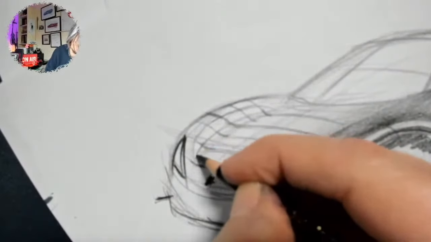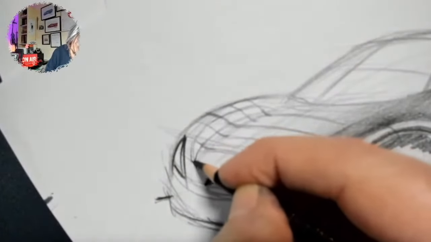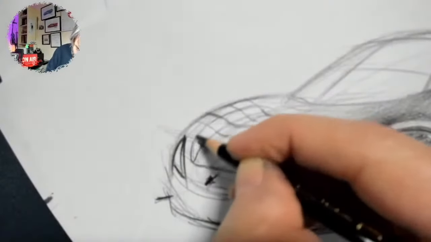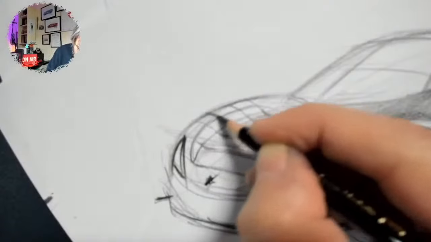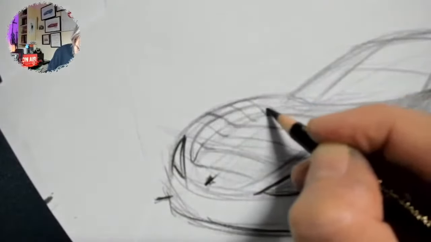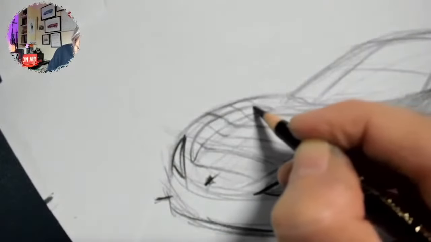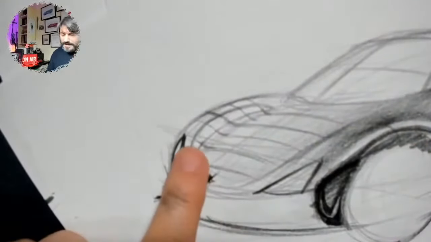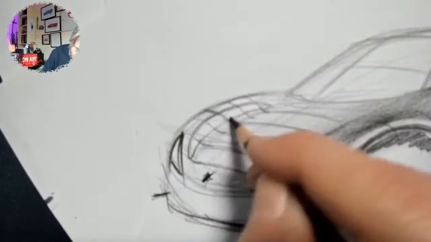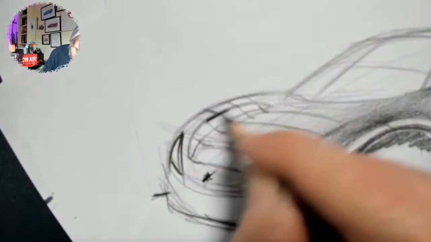So if I do this and then I make this round, because we have nice round fillets, so nothing is really sharp. That's my reflection. And because it's a reflection, it's going to be dark.